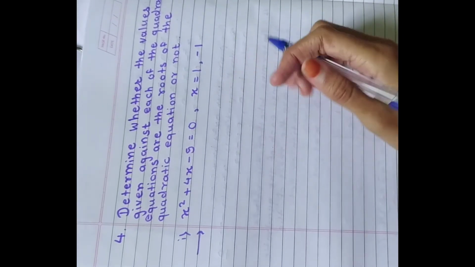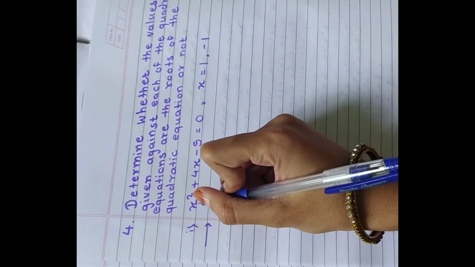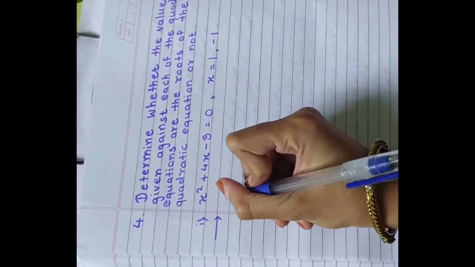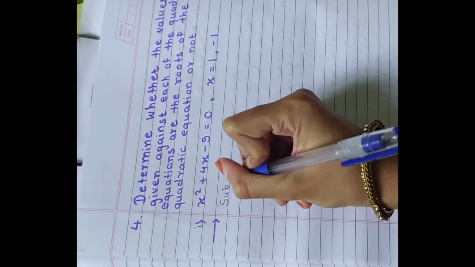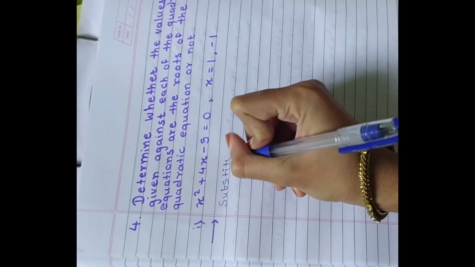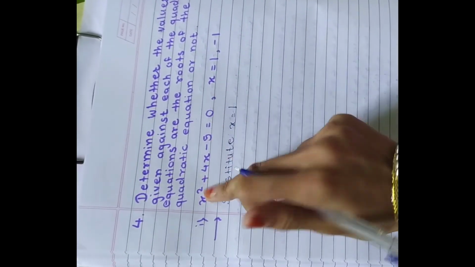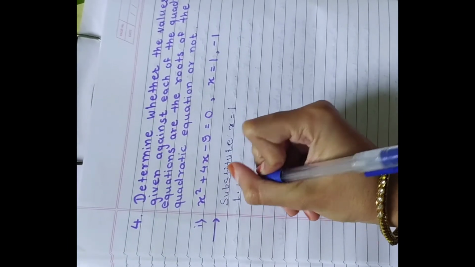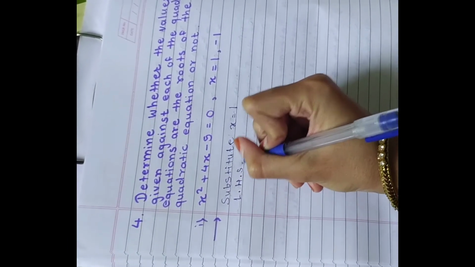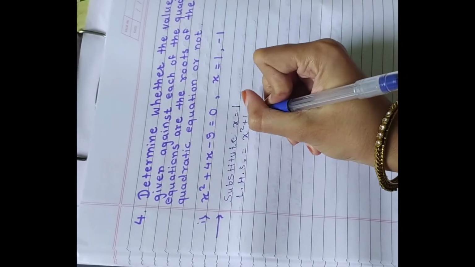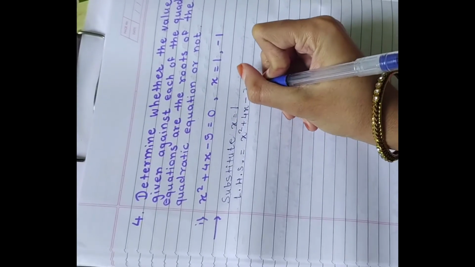So first equation is x square plus 4x minus 5 is equal to 0. So substitute x is equal to 1 in that equation. So LHS is equal to x square plus 4x minus 5.